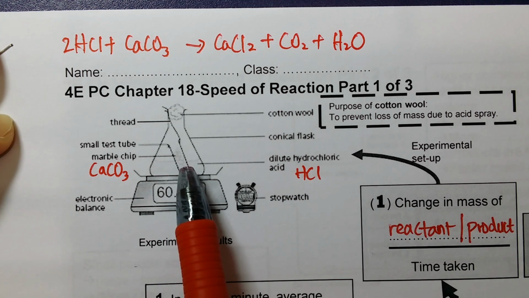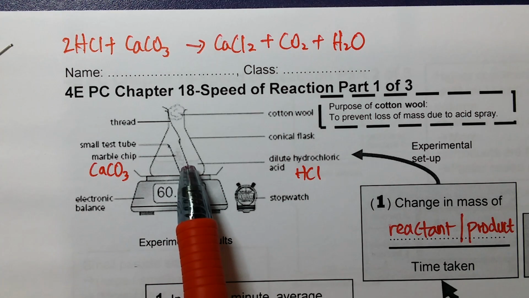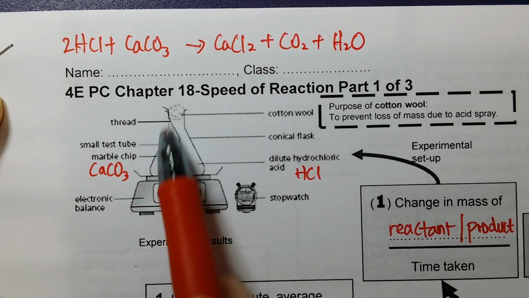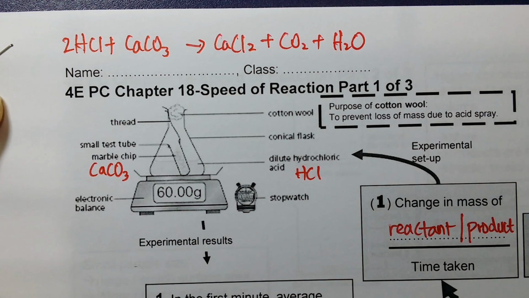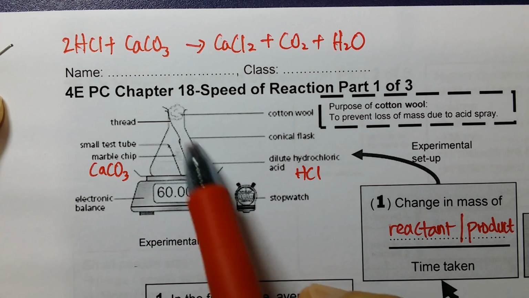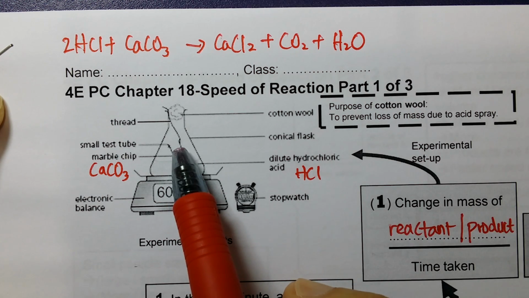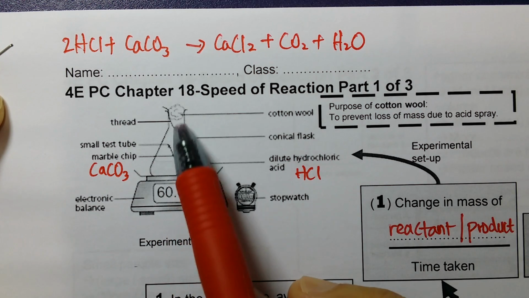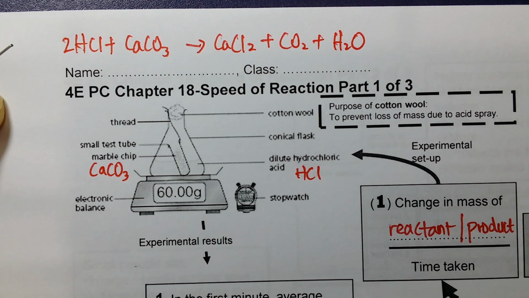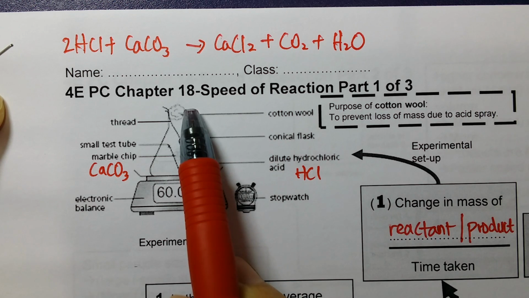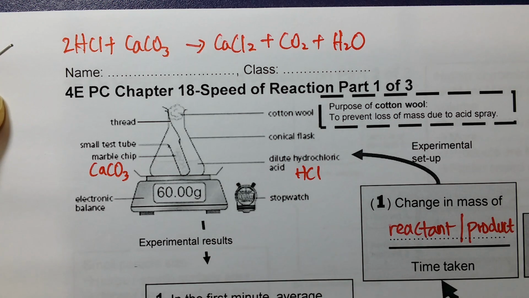Okay, so by measuring the decrease in the mass of this reaction flask, we can measure how fast the reaction is. If the decrease in mass of this reaction flask is very fast, it means that carbon dioxide is produced at a very fast rate, because the carbon dioxide will escape, which means that the reaction is very fast. If the decrease in mass is very slow, it means that carbon dioxide is produced at a very slow rate, which means that the reaction is very slow.